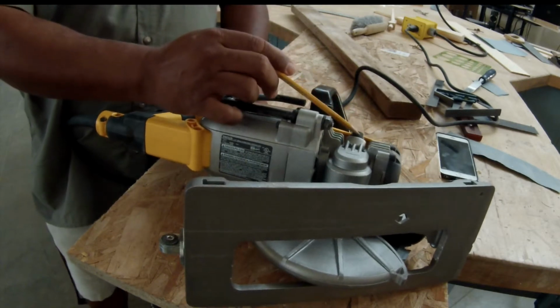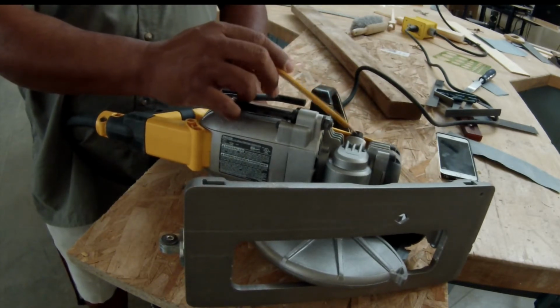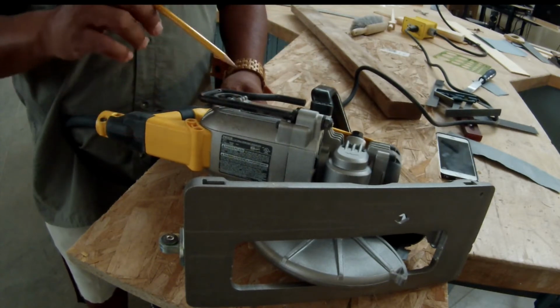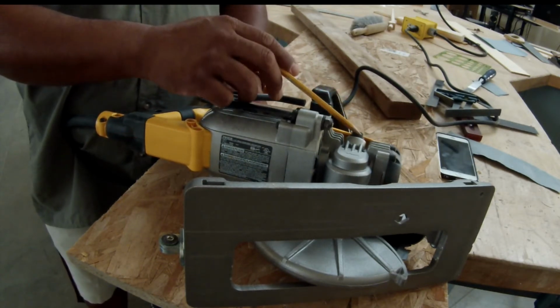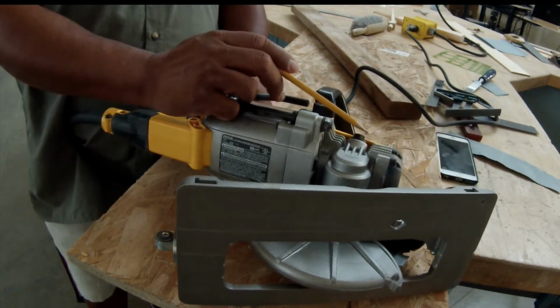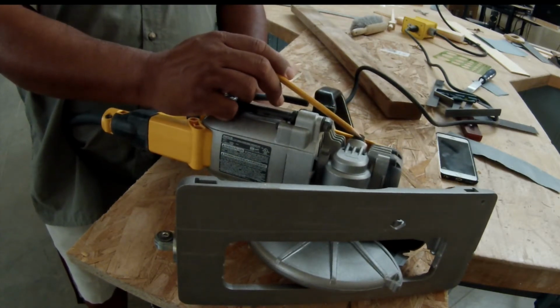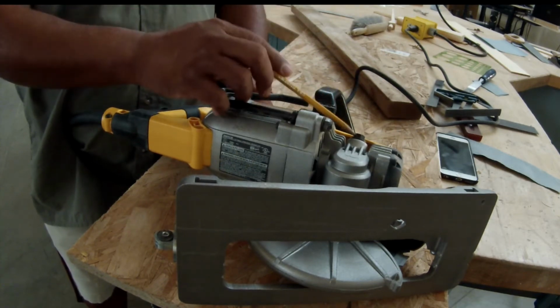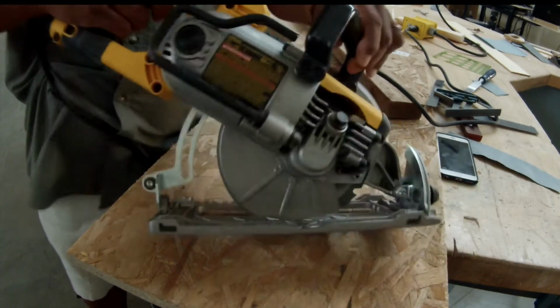Just loosen this nut, and that's where you put oil into it. It needs oil so that the motor doesn't burn out and the gears don't burn out. Anytime you buy a new saw, it's recommended that you check to make sure that it has oil in it, and sometimes it even comes with a little squeeze tube of oil, so you can put oil inside the saw.